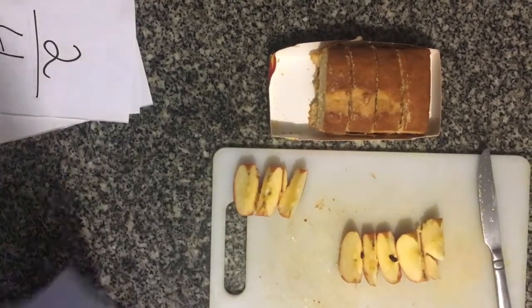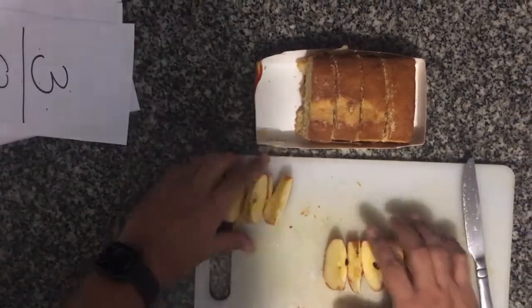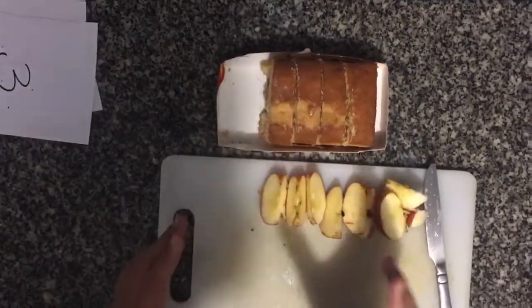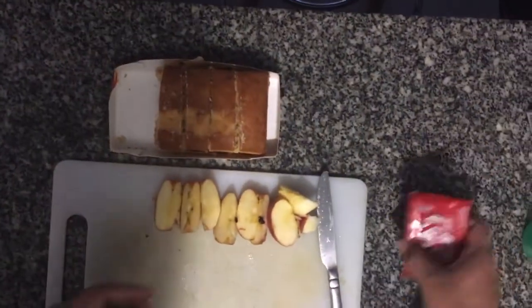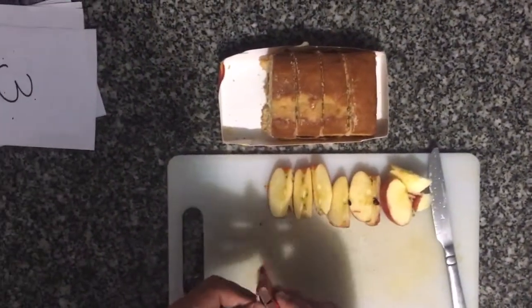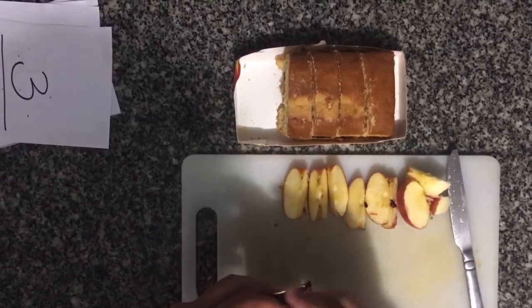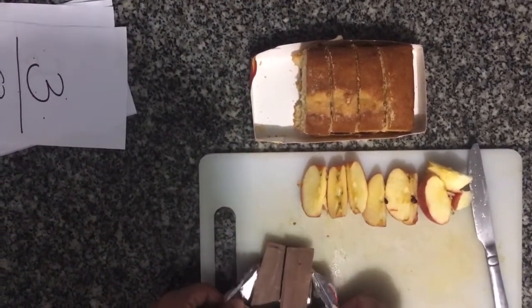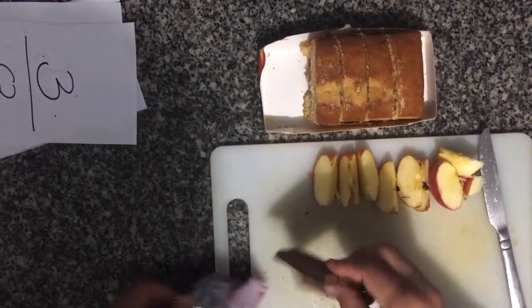Okay, so this is what I want you to do with the help of your parents. Use common food to demonstrate fractions, to show me that you understood how fractions work.